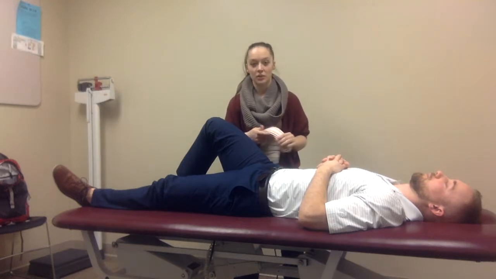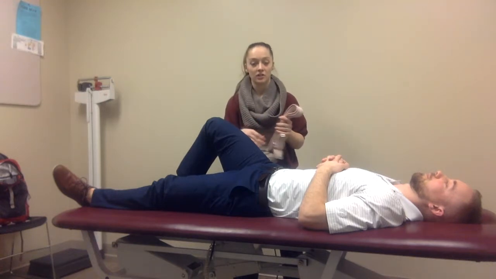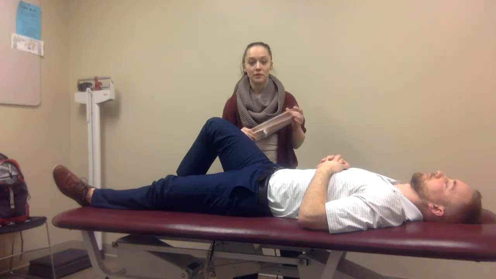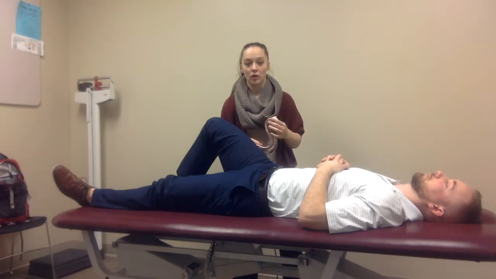So some mobilizations that we're going to do are going to be the caudal glide of the hip, the anterior posterior glide, and then the army crawl mobilization. And we can do mobilizations in grades 1 and 2, which will help with pain, and then 3 and 4 will help with decreased range of motion. So we can increase range of motion with grades 3 and 4.